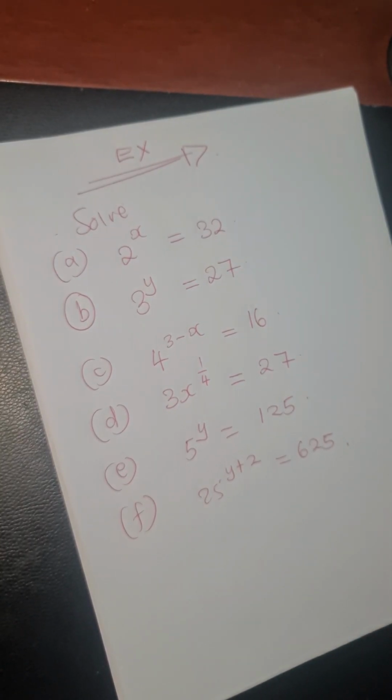All right guys, that's it for today. If you write these ones here, if you get them correct, that means that you have understood what I just taught you, right?